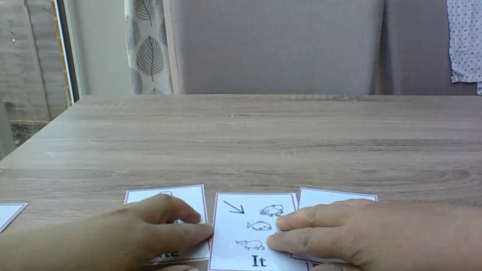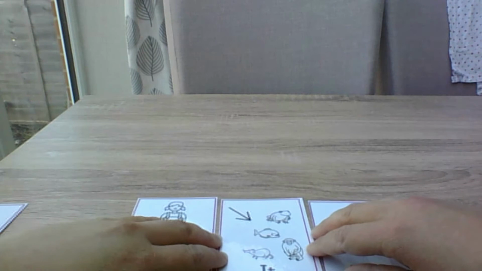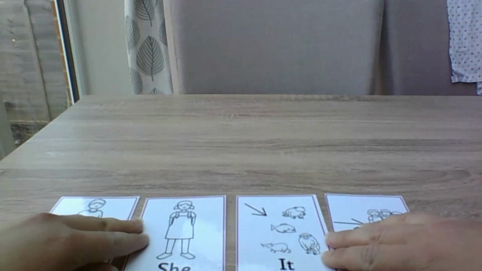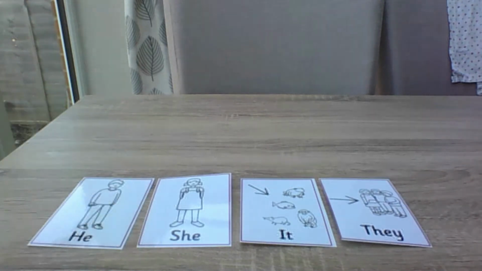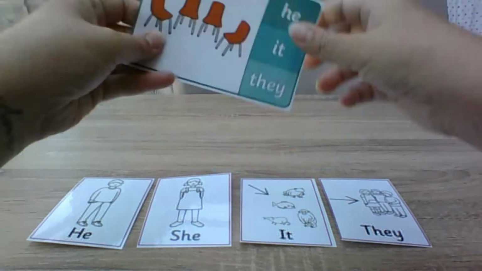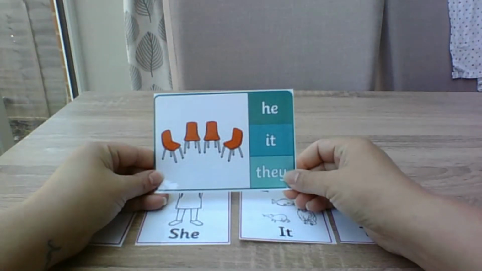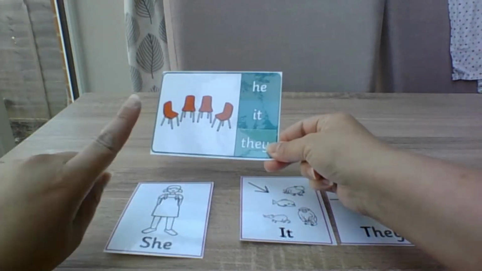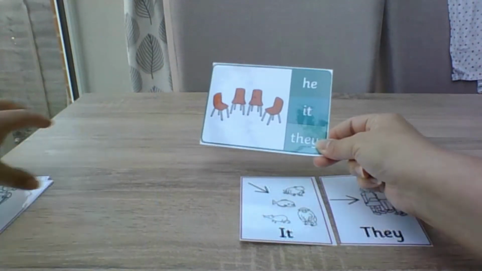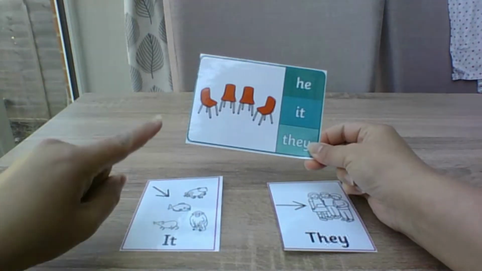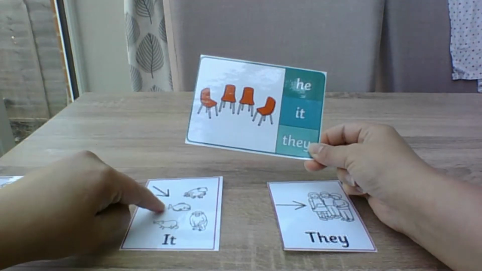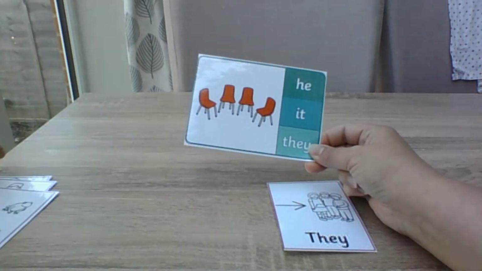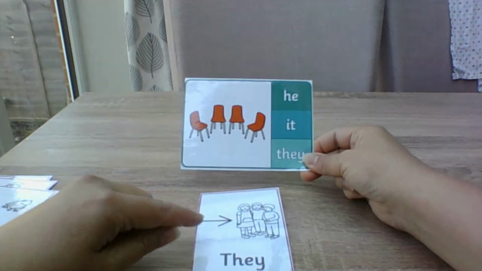And similarly, if there's a group of objects, it would also be they. So here we've got a group of 4 chairs. If it was 1 chair, you would say it is over there, but there are groups, so we would say they are over there. They are stacked over there, for example.